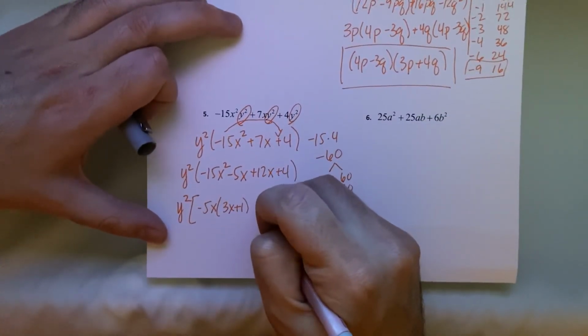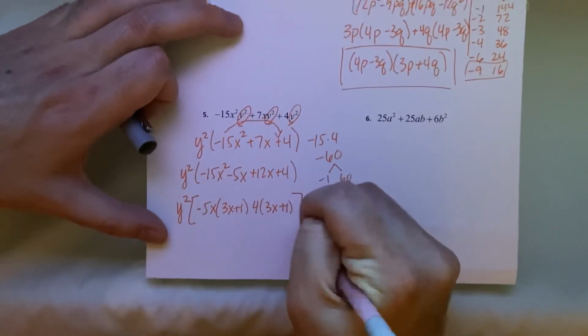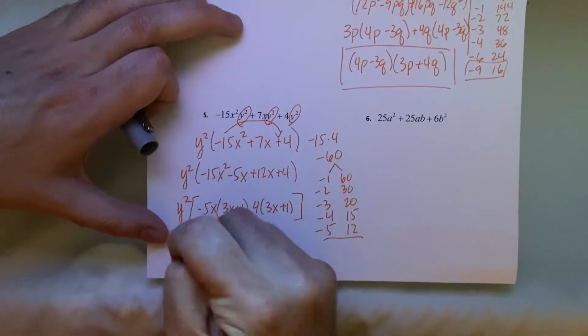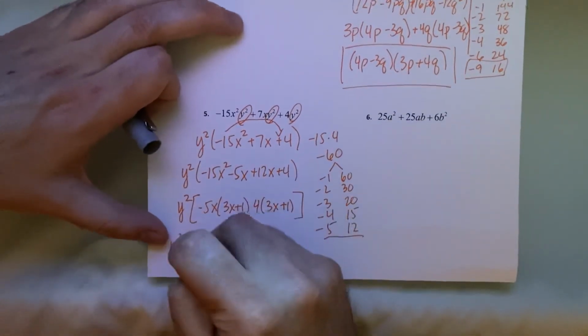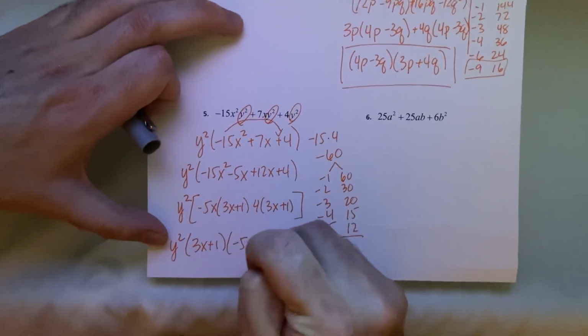A 4, leaving a 3x plus 1. So my factors are, we've got y squared. Technically, we've got 3x plus 1. And we've got negative 5x plus 4.